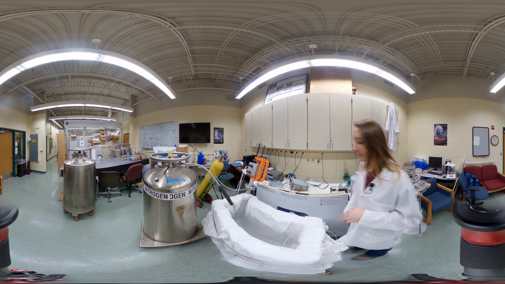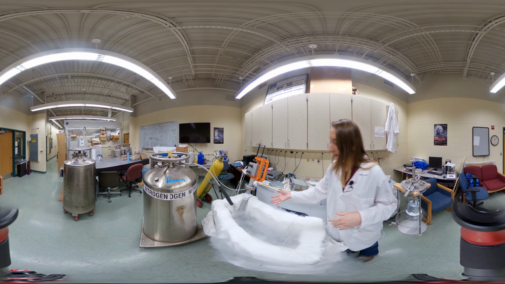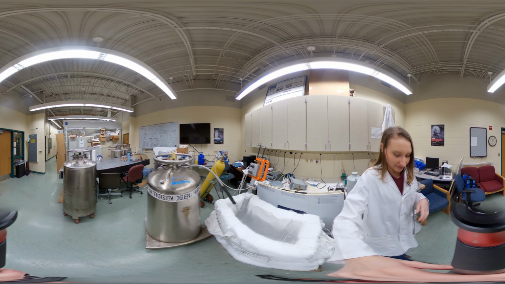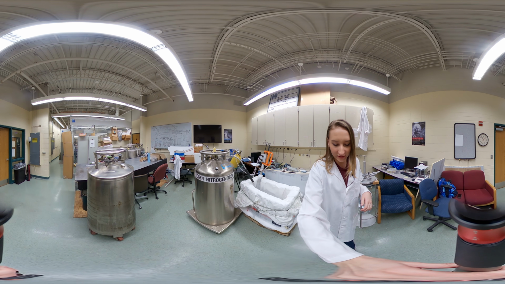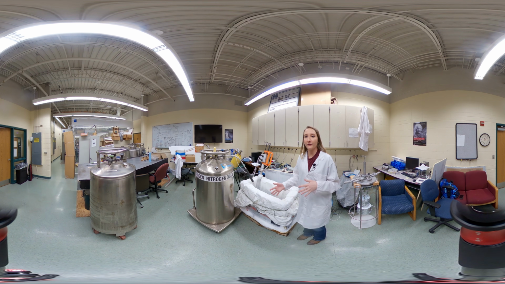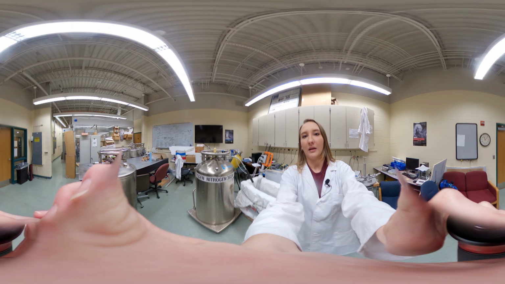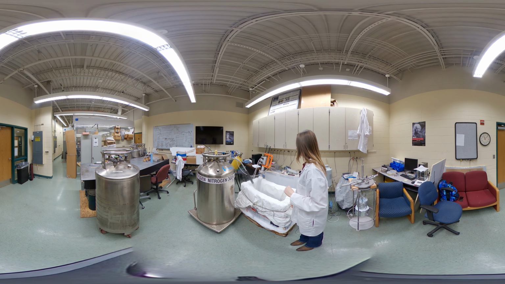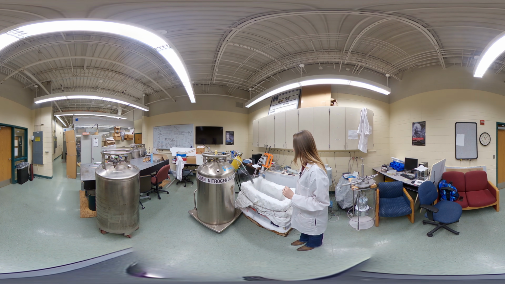It's actually safe to touch because it boils off my hand instantly. Don't want to leave your hand in there, but my hand is so warm compared to the very cold temperature of it that it boils instantly when I touch it. Our thermometer that we have in there is telling us that it's 78.4 degrees Kelvin, which is actually negative 318 degrees Fahrenheit. And so you can compare that to what you know.